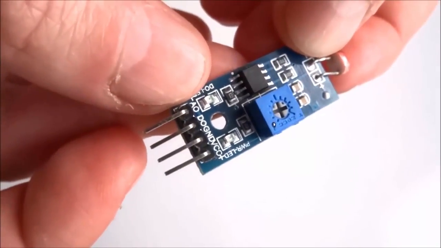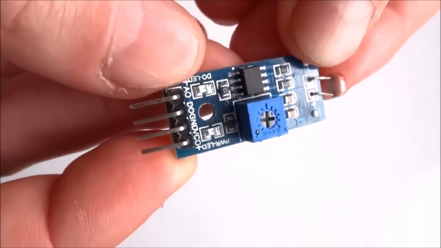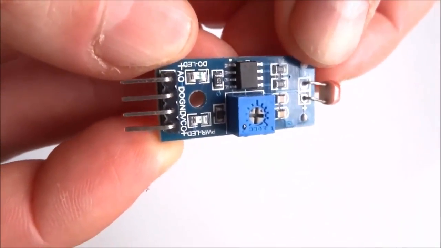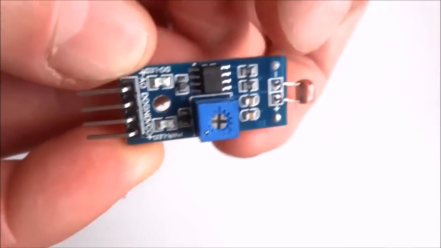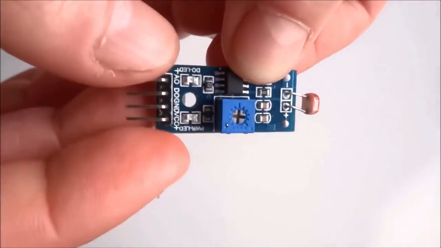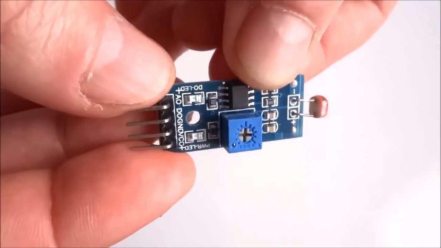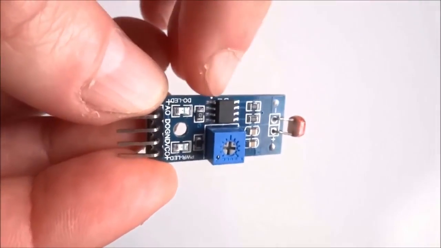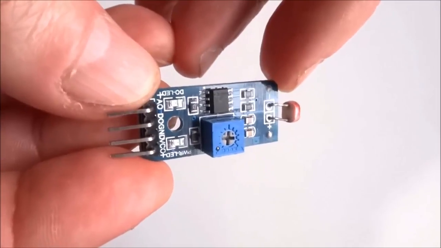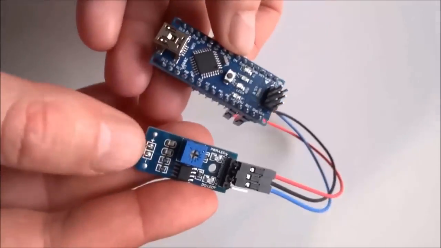We'll start by connecting it as a digital sensor the same way as our button was connected to digital pin 2. This potentiometer here can be used to control the trigger level for the comparer, this small chip on the module.